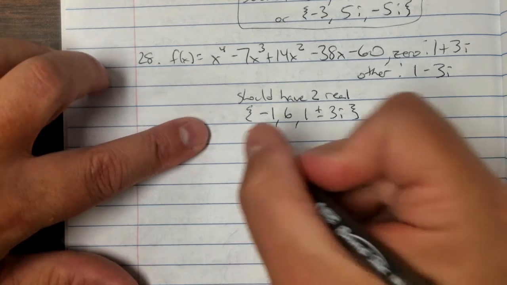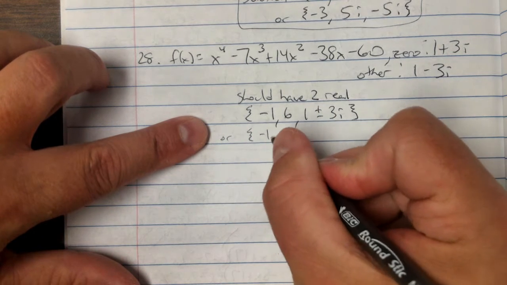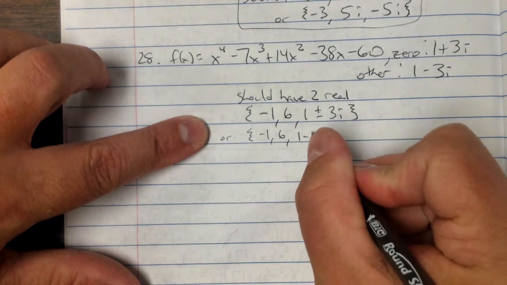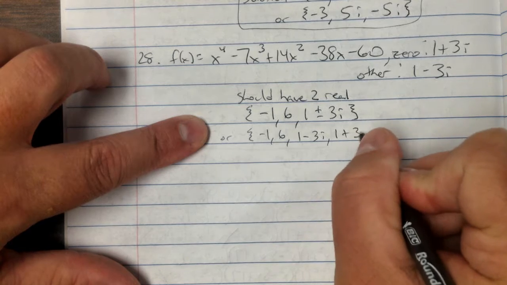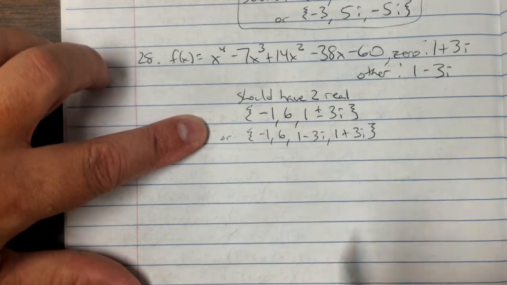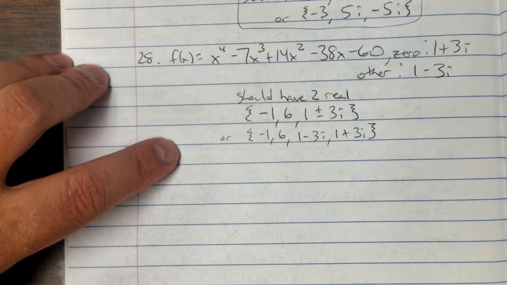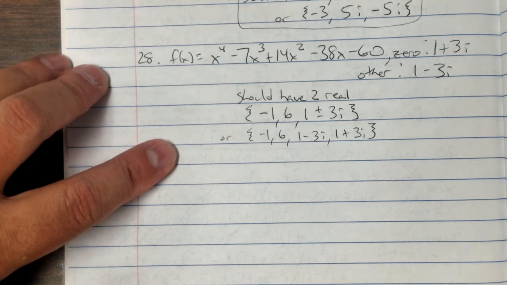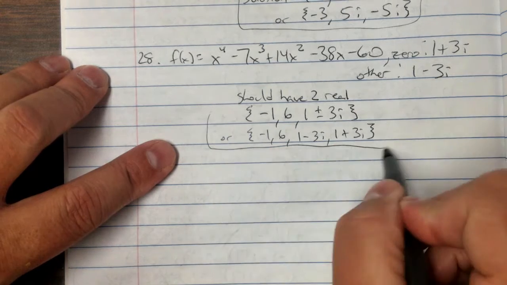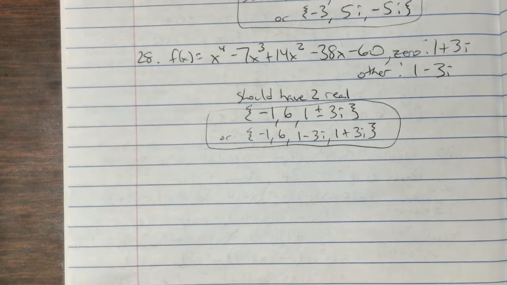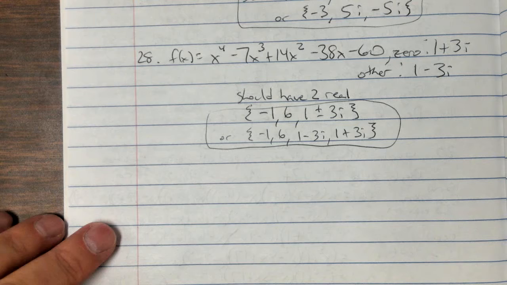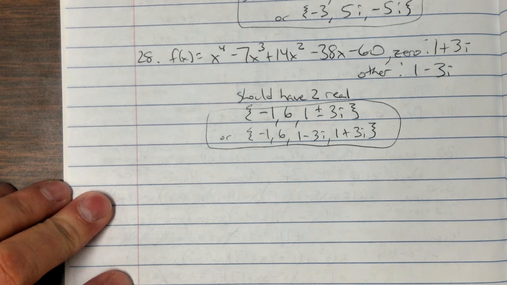Again, if it doesn't like it, then negative 1, 6, 1 minus 3i, 1 plus 3i. And it doesn't matter the order. Any questions?